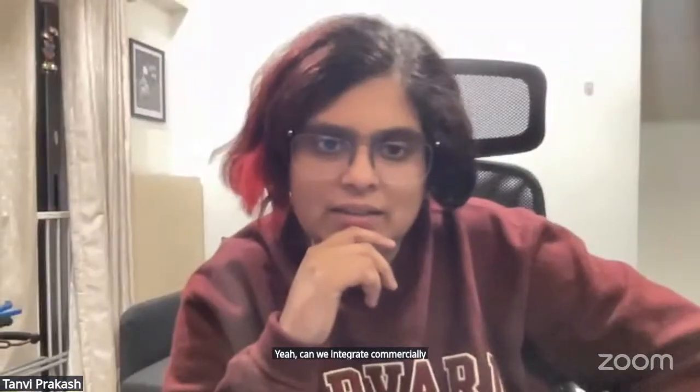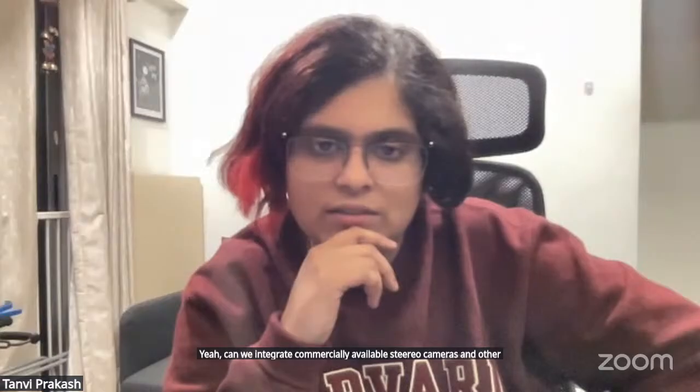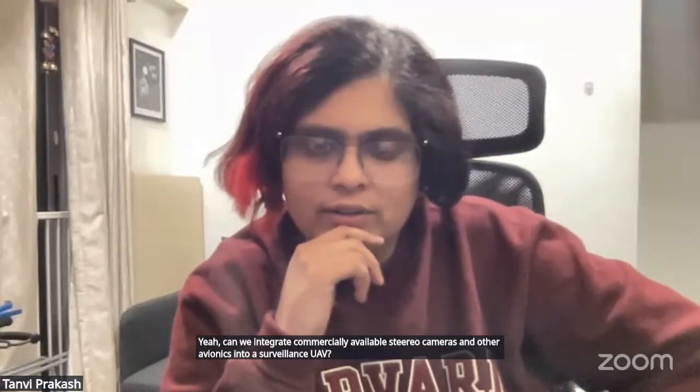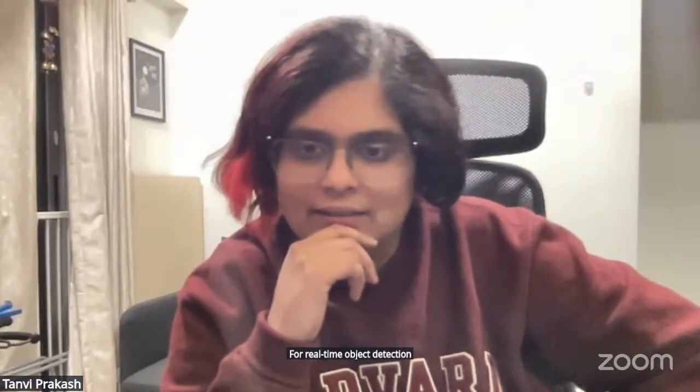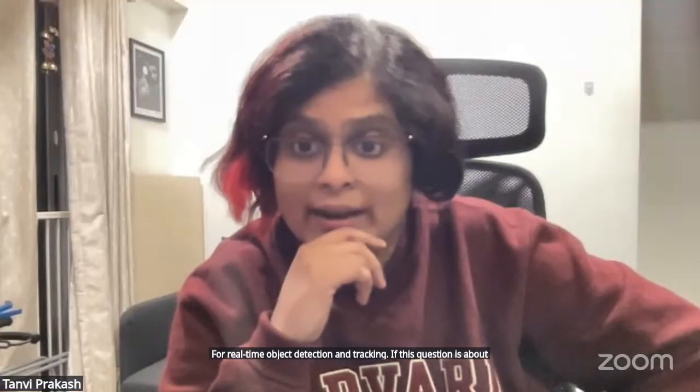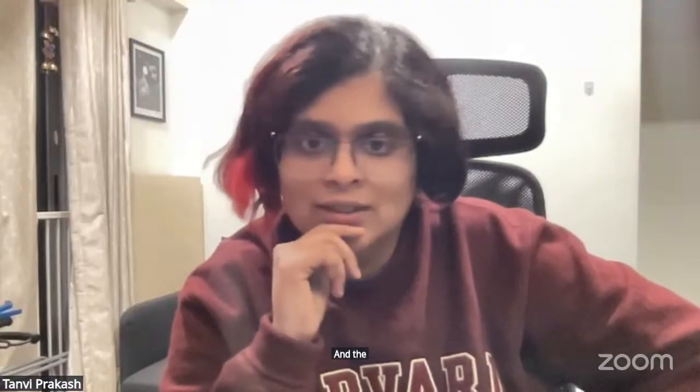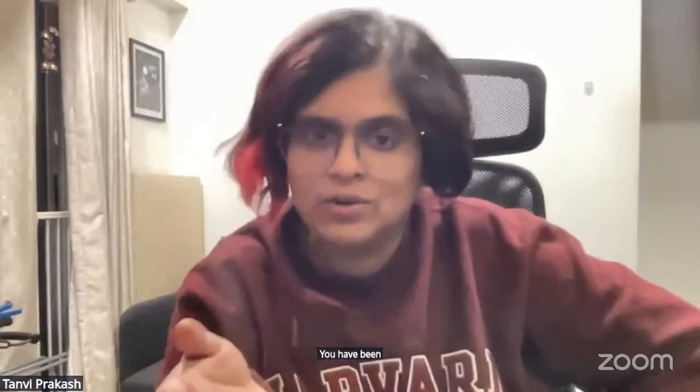Can we have a look at the chat window? Can we integrate commercially available stereo cameras and other avionics into a surveillance UAV for real-time object detection and tracking? If this question is about Thar UAV, about NACDeC, then the answer is no, because you have been given a camera already. Please use the camera that's been given to you.